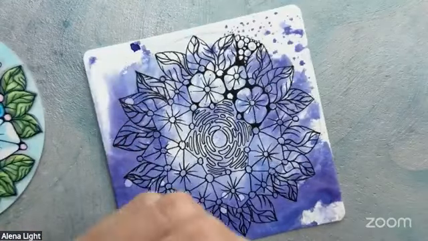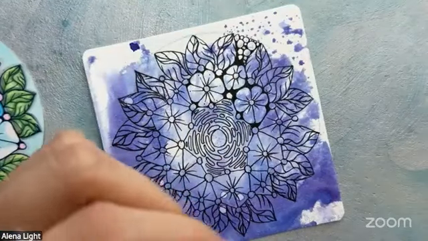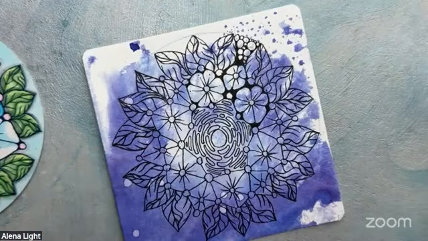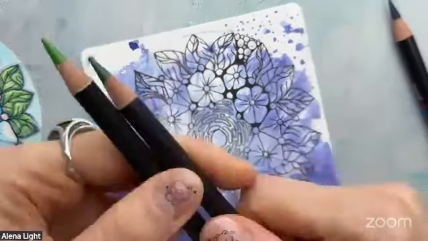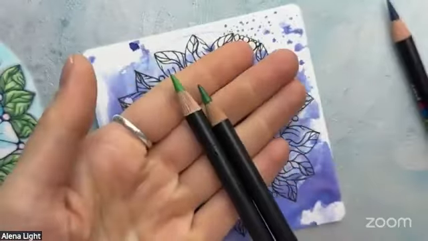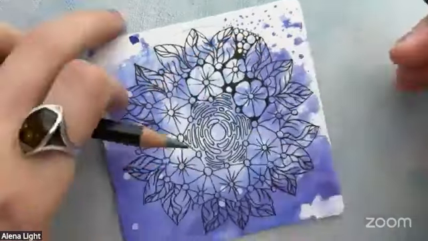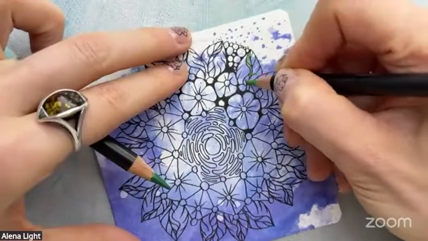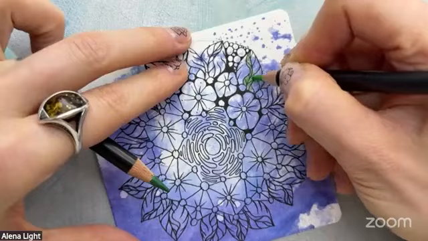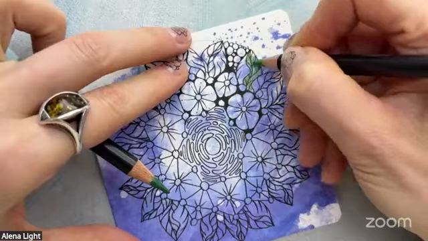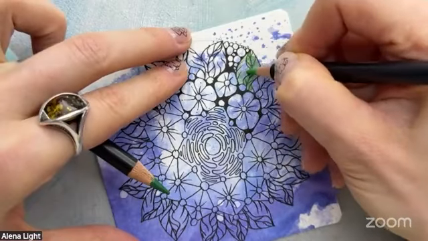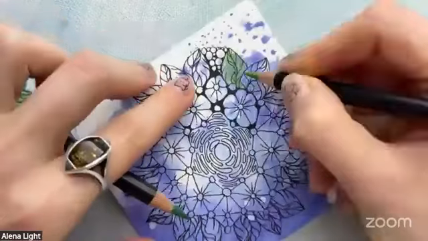And here goes the actual coloring. First I show on the leaves. I've got two shades of green. With the lighter shade, I just color the leaves completely.